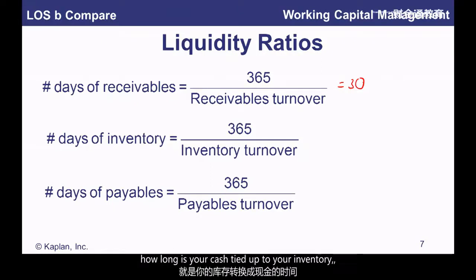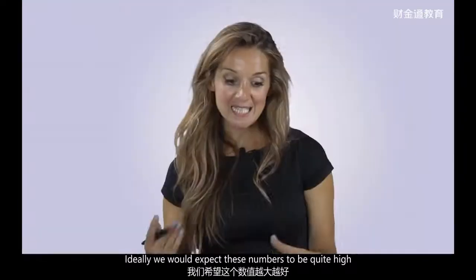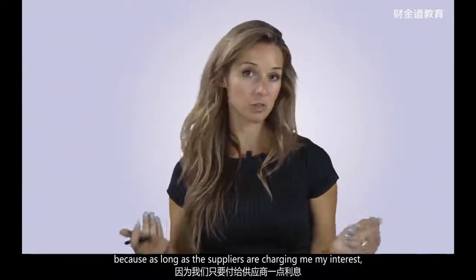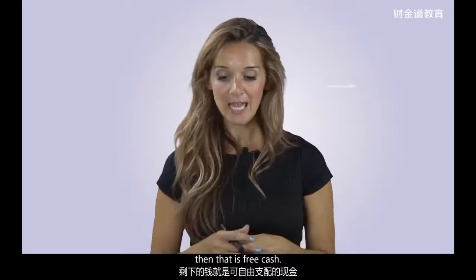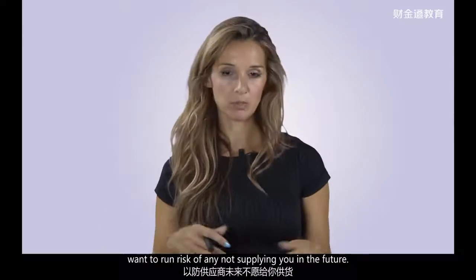Your inventory days, how long is your cash tied up in your inventory? If that, for example, is equal to 60 days, then on average your inventory is sitting on the shelf or in the warehouse for 60 days before you sell it. And then your payables days, how long does it take you to pay your suppliers? Again, that could be 40 days. So ideally, we would want this number to be quite high, because as long as my suppliers aren't charging me interest, then that is free cash. But it can't be too long. You don't want to run the risk of alienating them and them not supplying to you in the future.